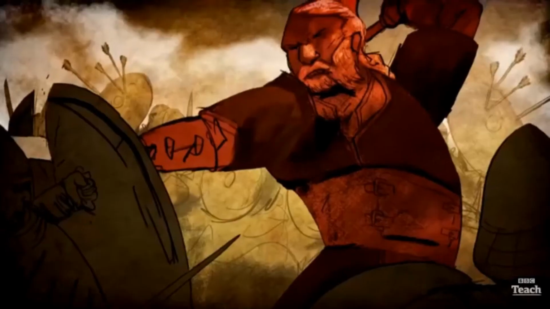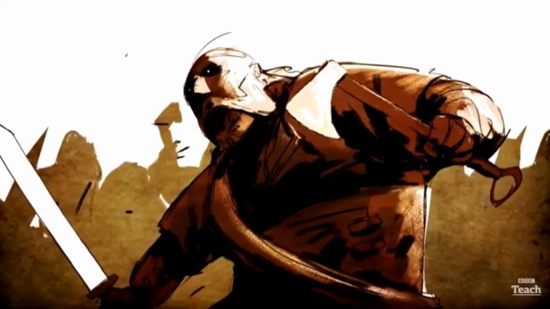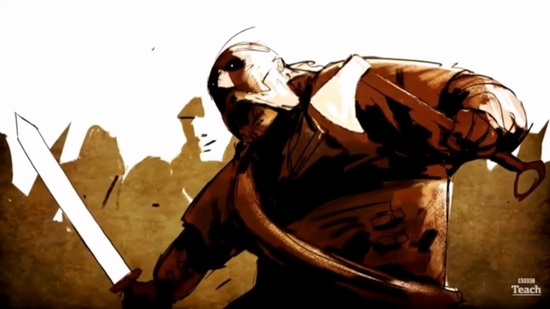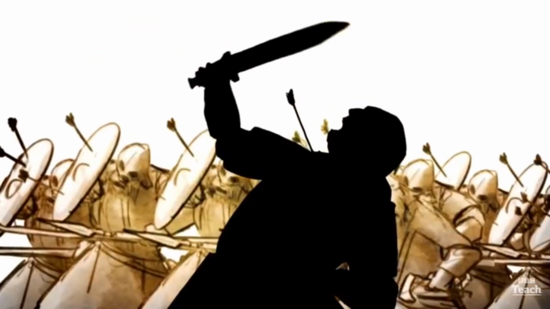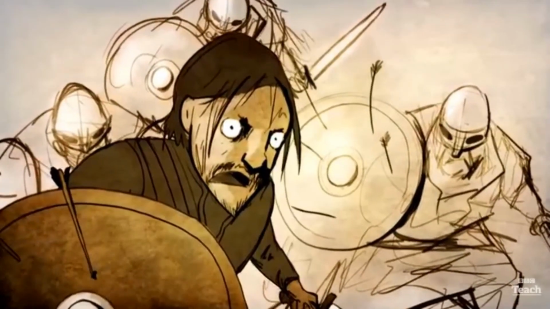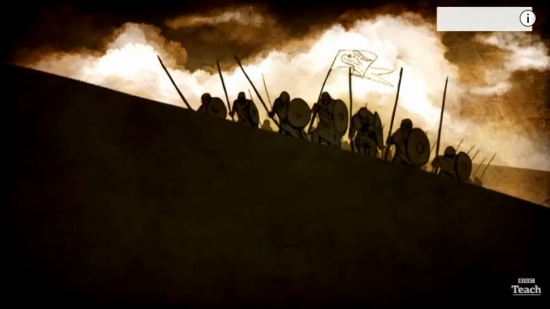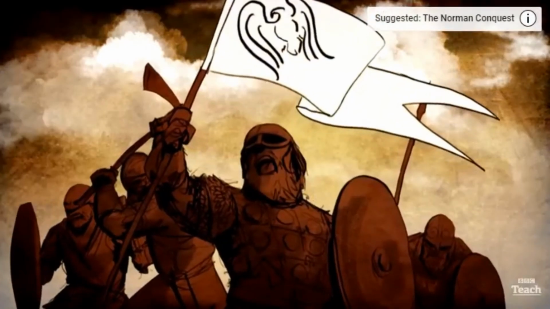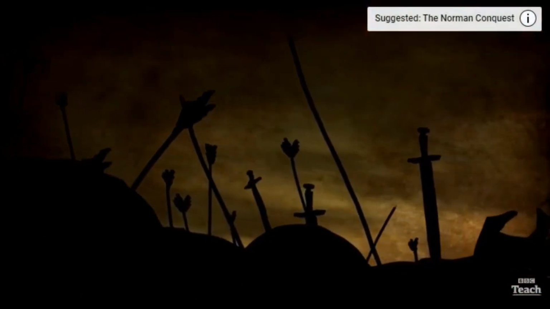Hadrada then moved forward, swinging weapons in both hands, despite having neither a shield nor long mail shirt for protection. But it was a bad move. Hadrada was struck in the throat by an arrow and killed. Tostig was also slain. As the last Norwegians fled, the reinforcements from the ships finally arrived, too late to save their king.